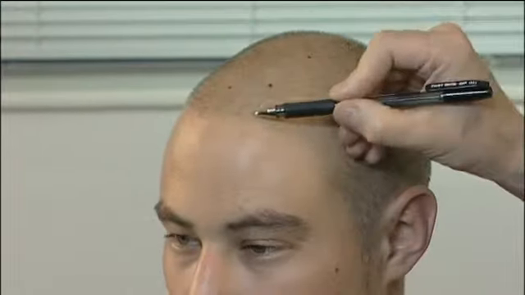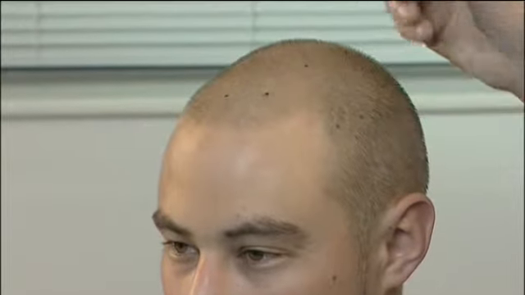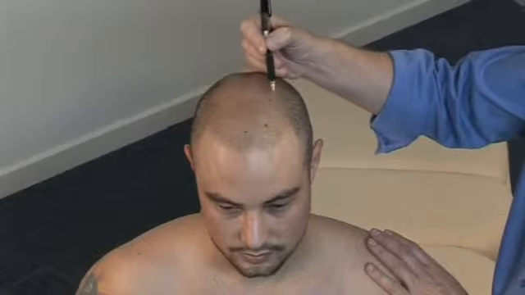Bladder 6 is 2.5 sun into the anterior hairline, 1.5 sun lateral to the anterior midline.